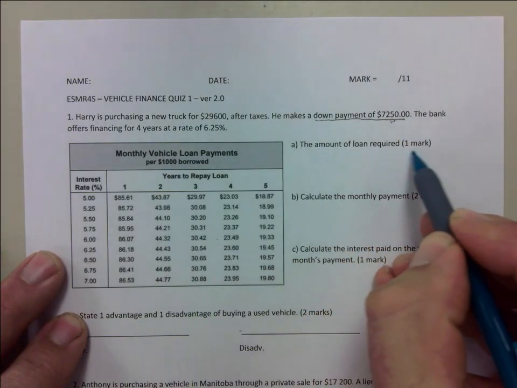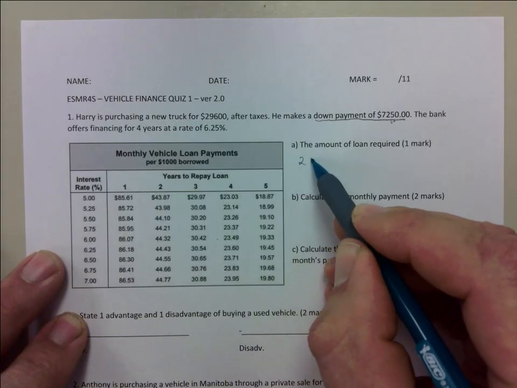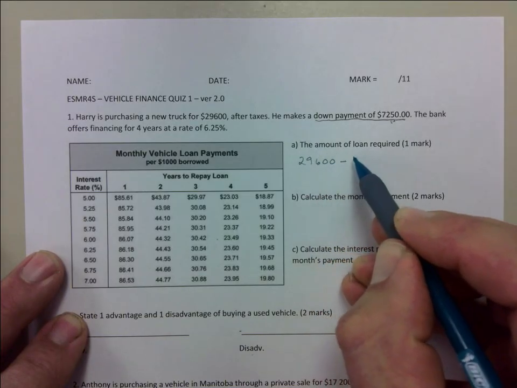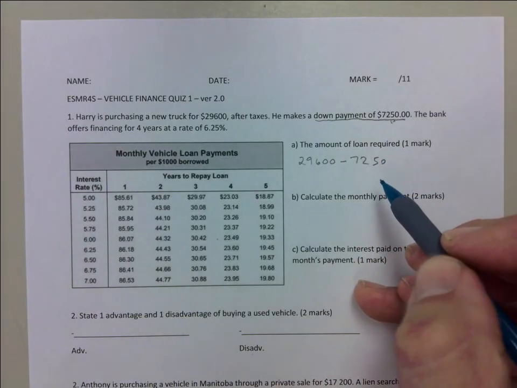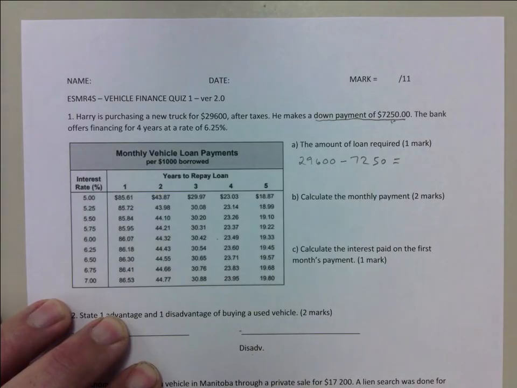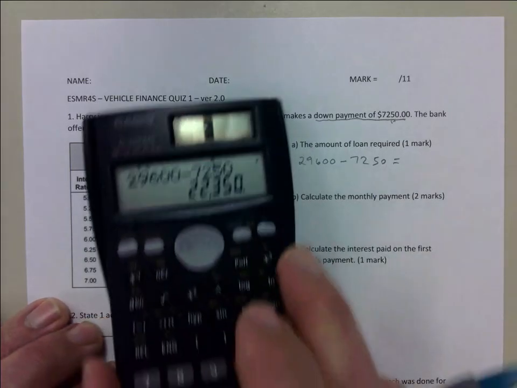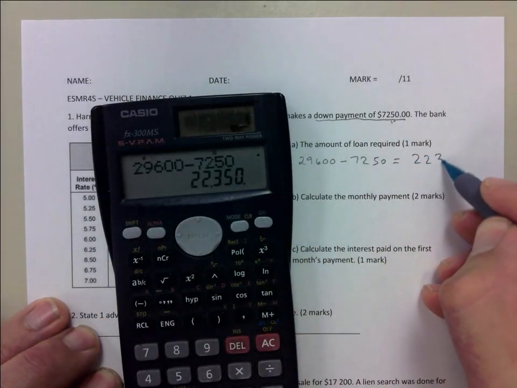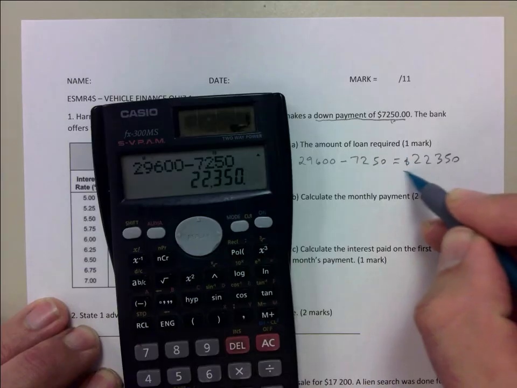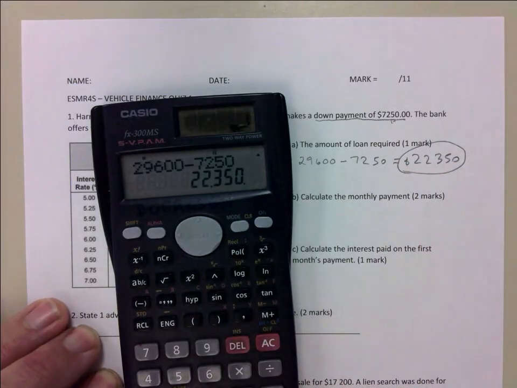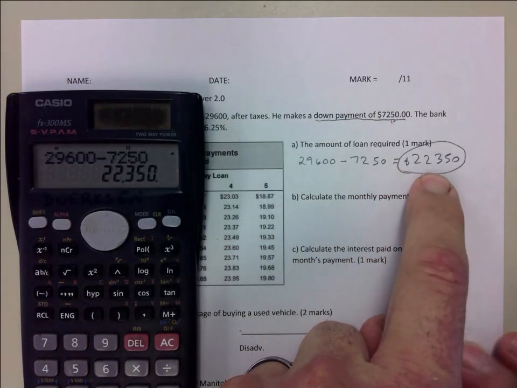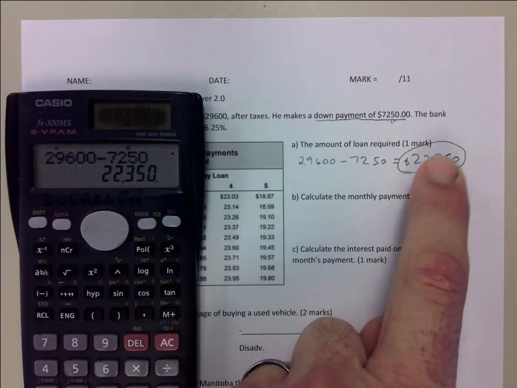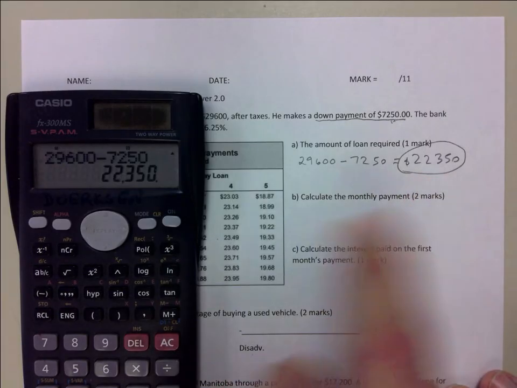If it's the amount of loan required, you need to take away how much of the car you're paying from your own money. So that is step number one. No matter what you do, you're gonna have to do this. So we get 22,350. If you're just worried about how much you're borrowing, that's what you're borrowing, okay? You pay this, the bank gives you the rest. It's like, hey, please give me this because I need that to buy my car, right?